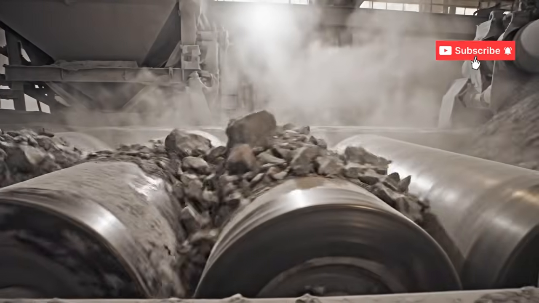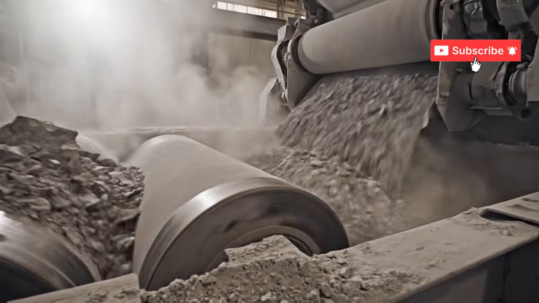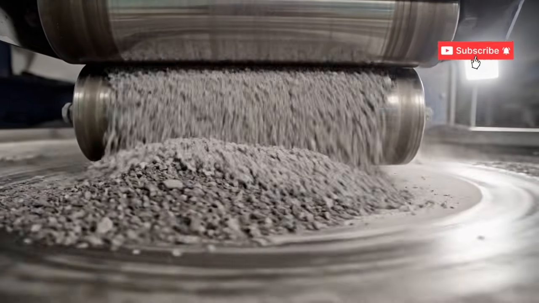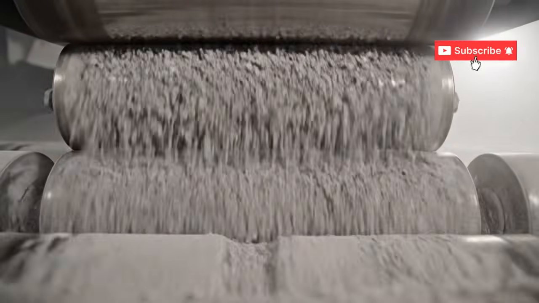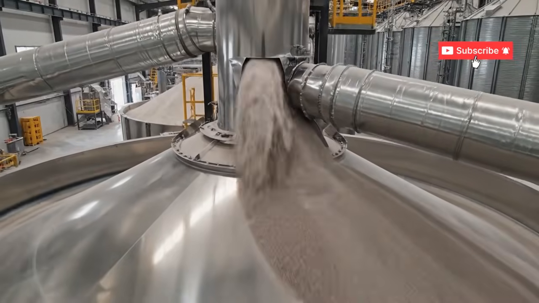Grinding reduces the mix into a fine, workable form. Precision grinding ensures uniform particle size. Only the finest particles move forward in the process.